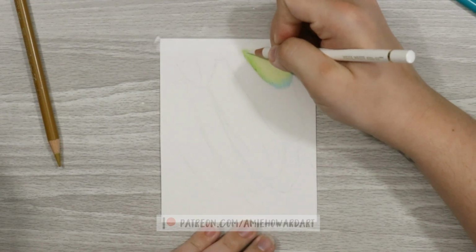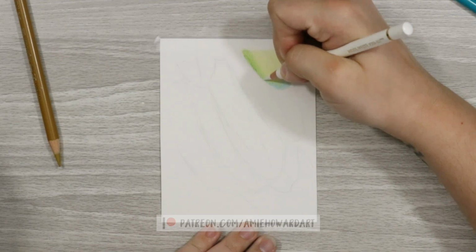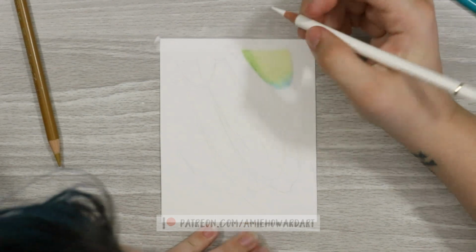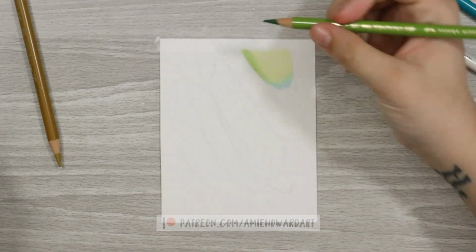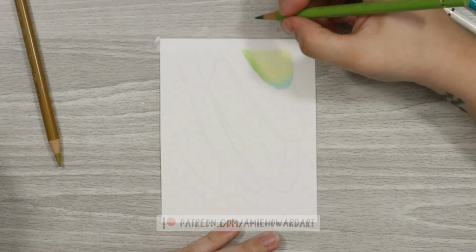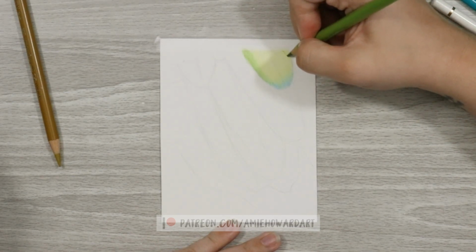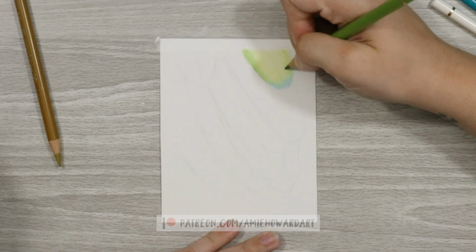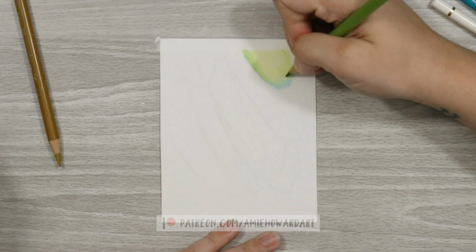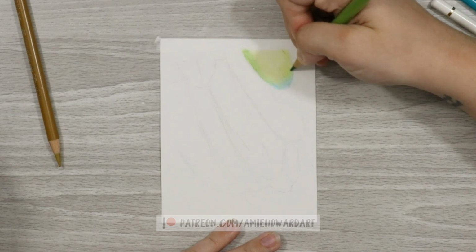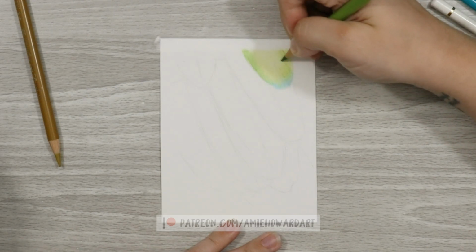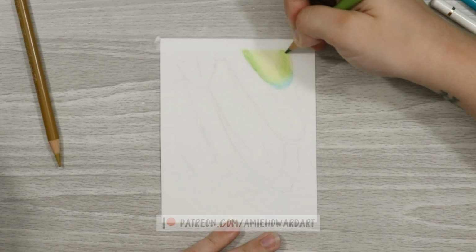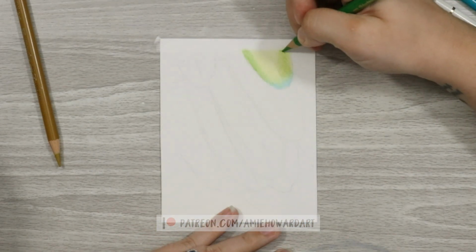And every now and then I'm going to go in and blend with the white pencil. So just using a light pressure and just shading back and forth really gently. Combining a few colours.